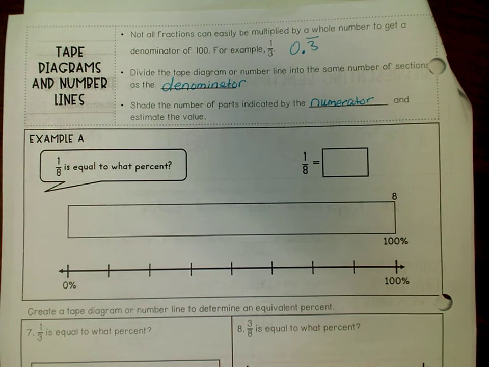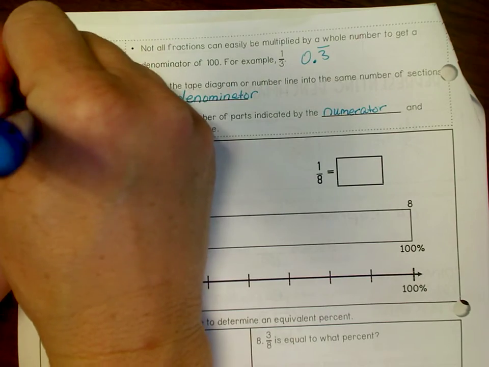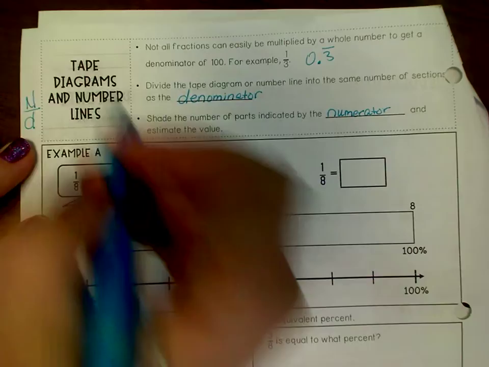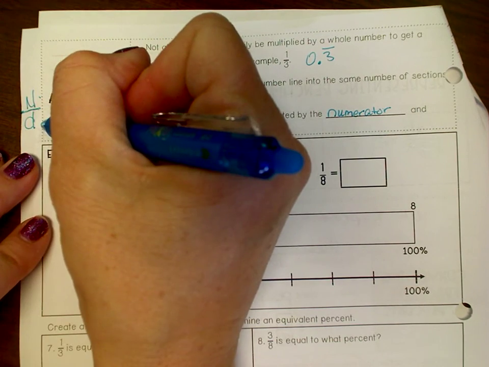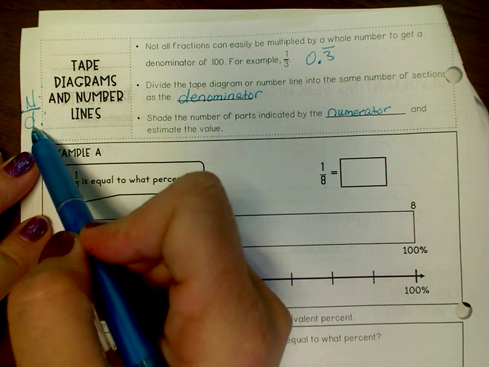and estimate the value. So again, they're throwing some vocabulary out there that you have to know, and you should have already learned that your denominator is always on the bottom and your numerator on a fraction is the top number. So on your fractions, numerator, denominator. If you can't memorize that, just remember D for down. The number that is down is your denominator.